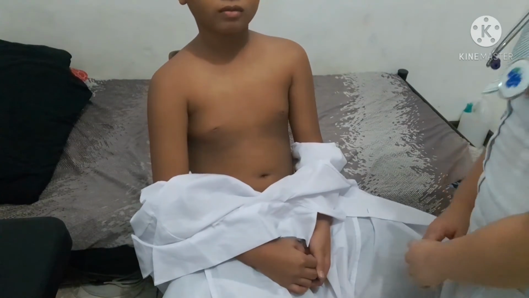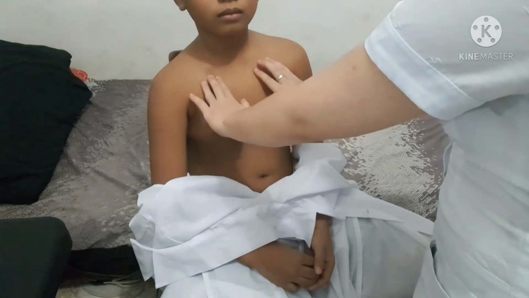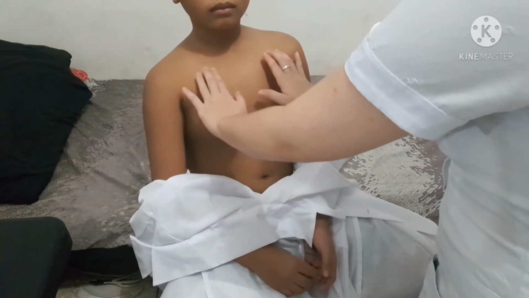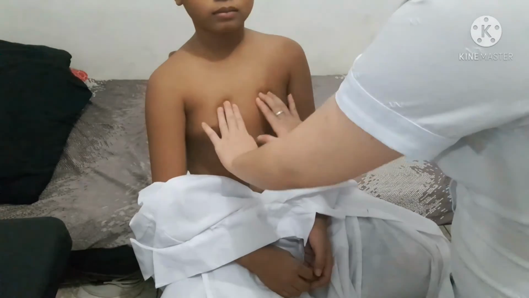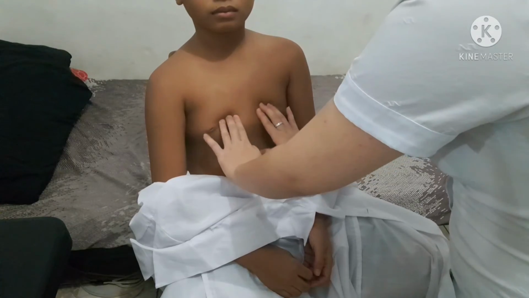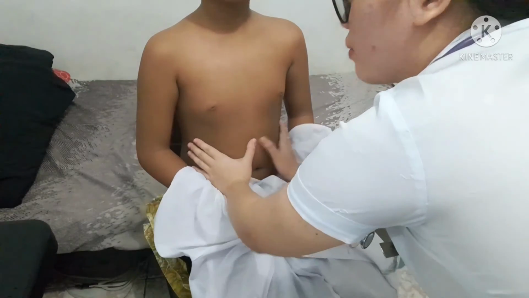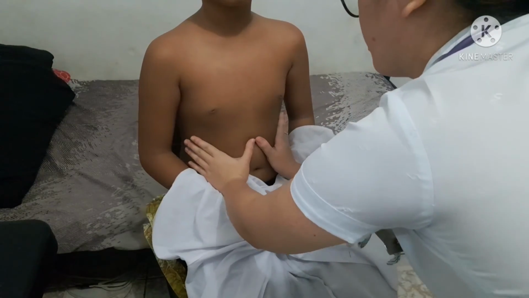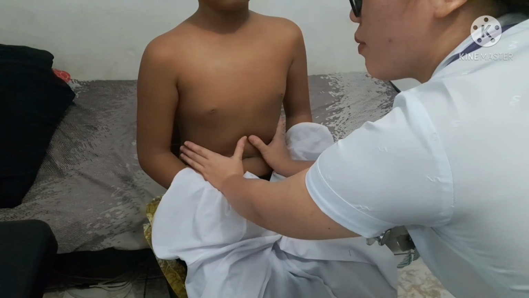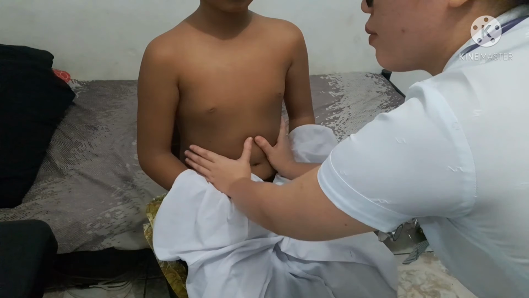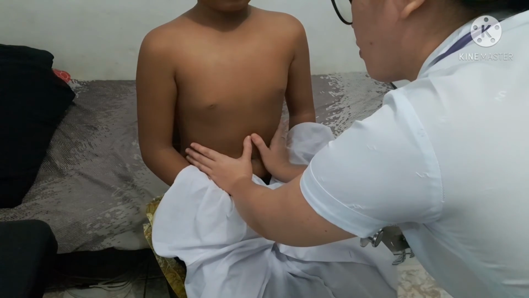Next, palpate the thorax with your finger pads, moving from the lung apices to the bases. You should find no nodules or tenderness. Assess respiratory expansion. Place your hands on the patient's chest along the costal margins with your thumbs pointing toward the xiphoid process. Have the patient take a few deep breaths. As he does this, watch your thumbs. They should move simultaneously and symmetrically.